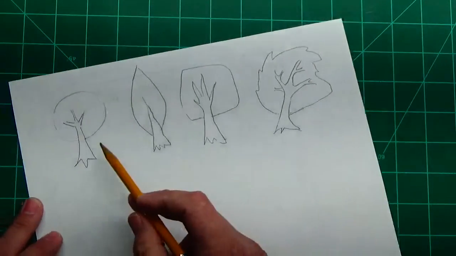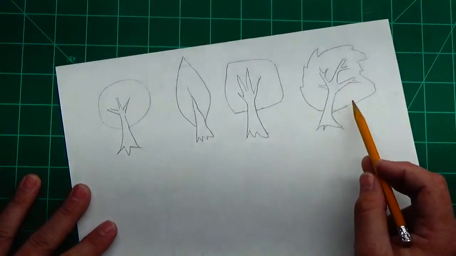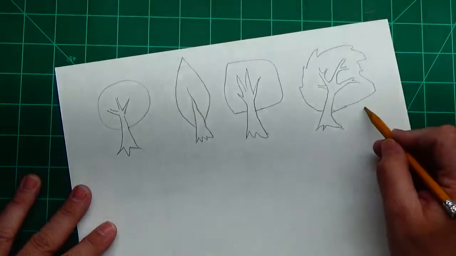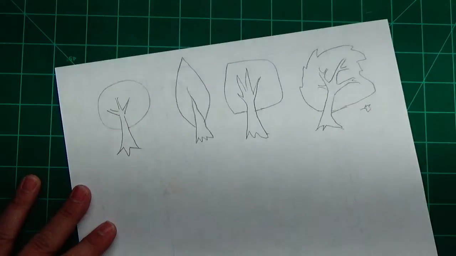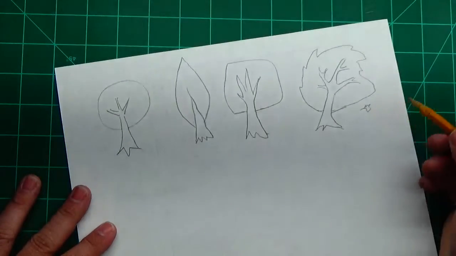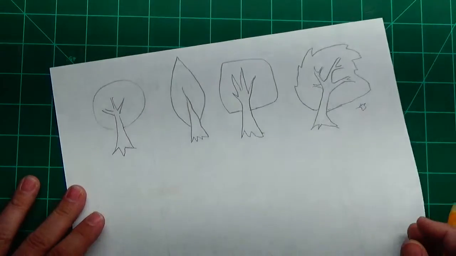So you can see it goes from a very basic circle to leaves over here, and then you can actually draw a leaf. Here's your leaf, and it's falling to the ground. And that's going to give you more realism on it. Then you can start shading it.